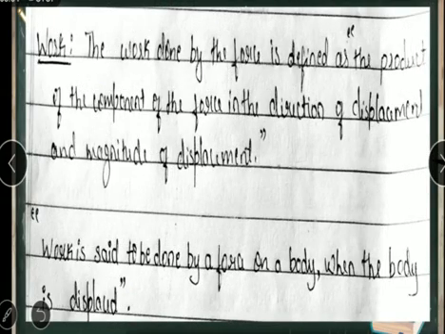Next, let's define the term work. So, work done by the force is defined as the product of the component of the force in the direction of displacement and the magnitude of the displacement. Okay, it's the definition. So, work is said to be done when we apply force on a body and the body is displaced.